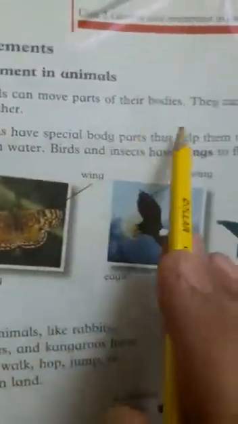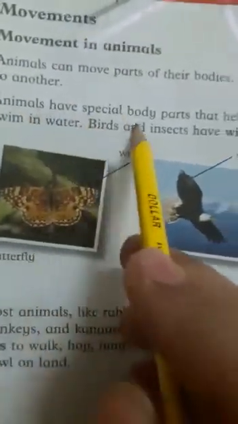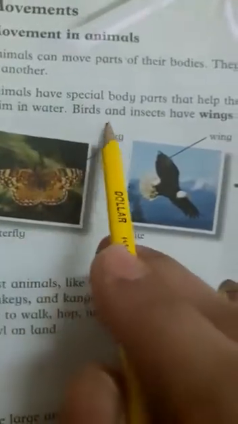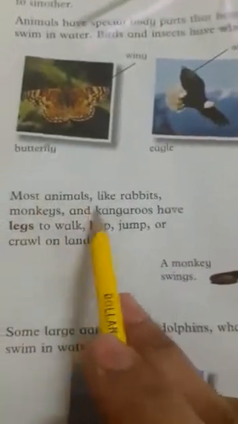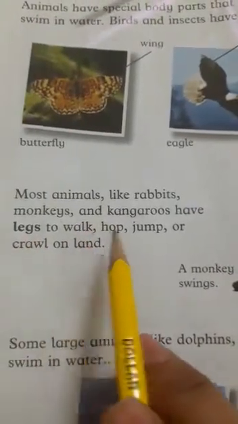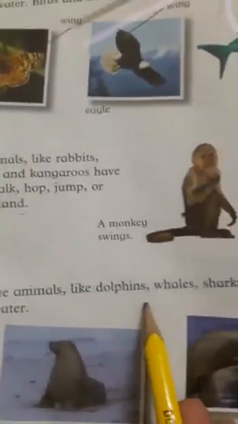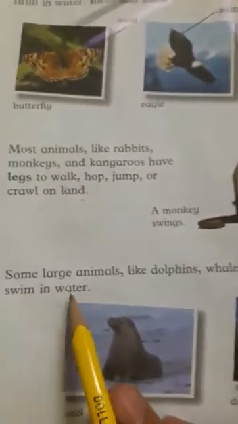Animals can move parts of their bodies. They can also move from one place to another. Animals have special body parts that help them to move. Fish have fins to swim in water. Birds and insects have wings to fly. Most animals like rabbits, monkeys and kangaroos have legs to walk, hop, jump or crawl on land. Some large animals like dolphins, whales, sharks and seals have flippers to swim in water.